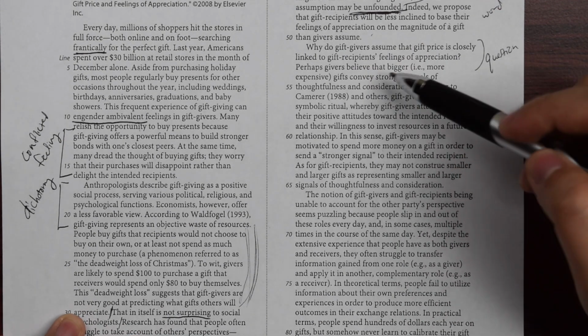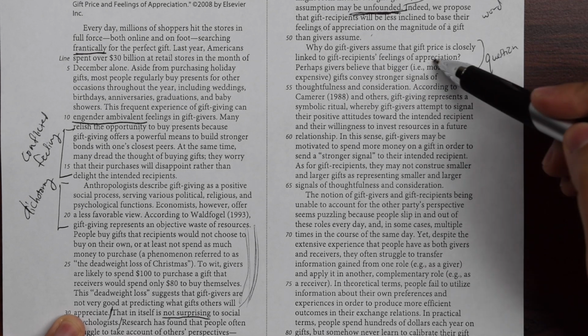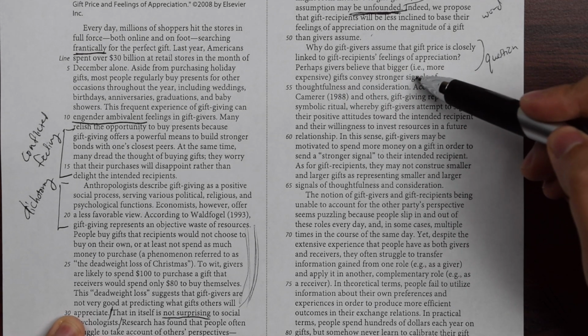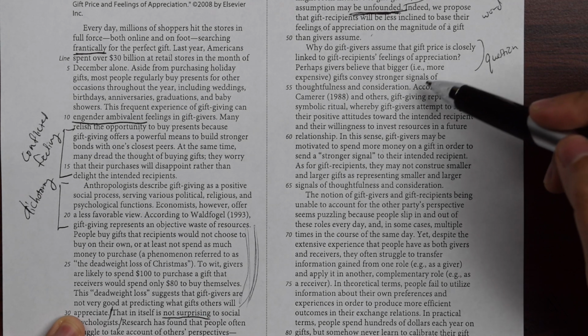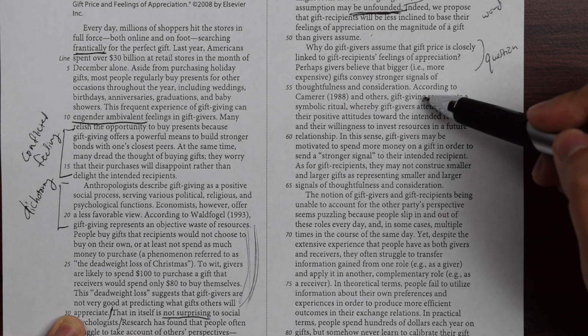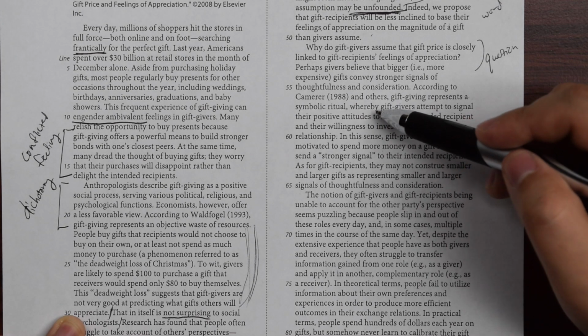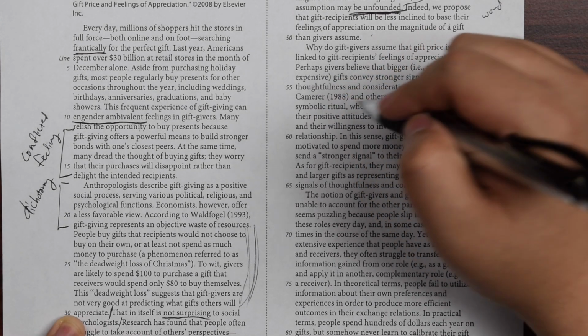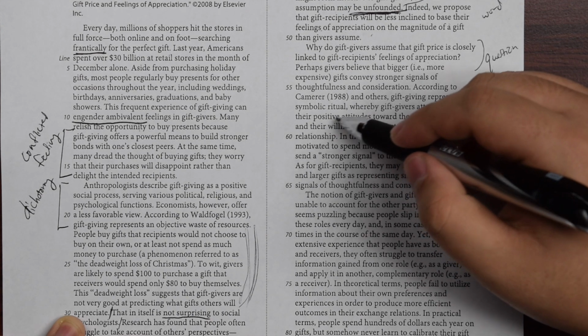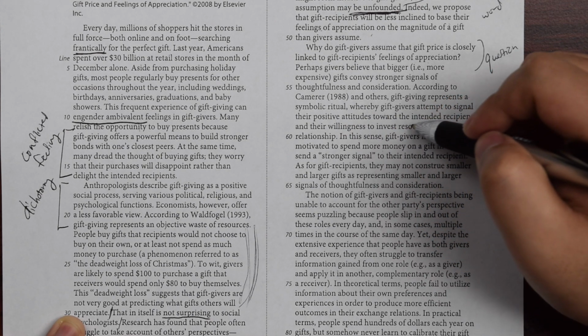Perhaps givers believe that bigger gifts, i.e. more expensive gifts, convey stronger signals of thoughtfulness and consideration. According to Camille and others, gift giving represents a symbolic ritual where gift givers attempt to signal their positive attitude with a willingness to invest into a future relationship.